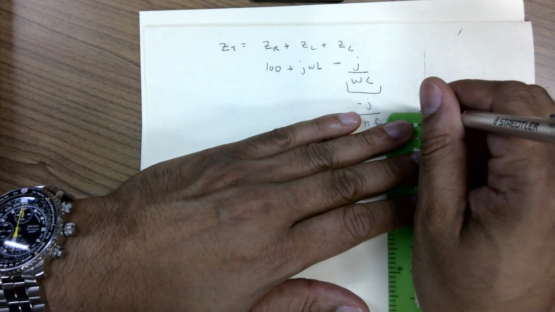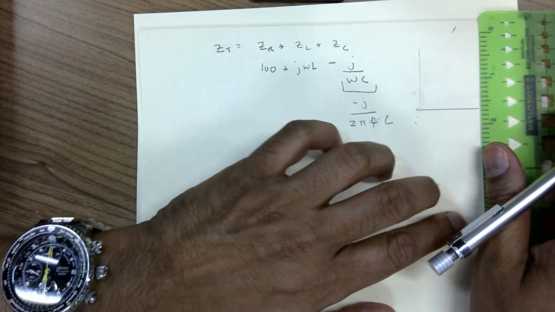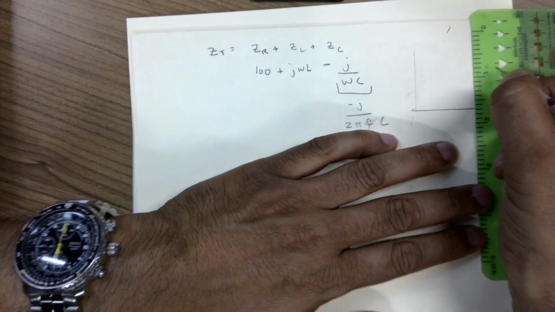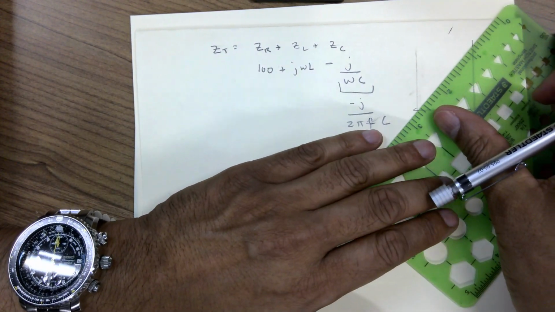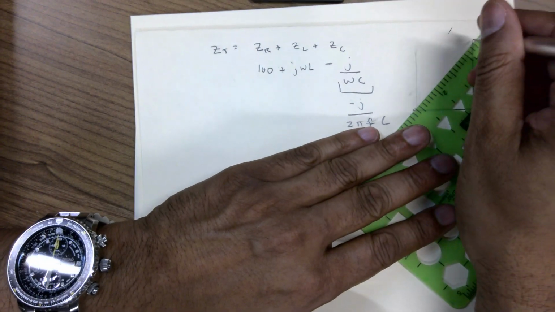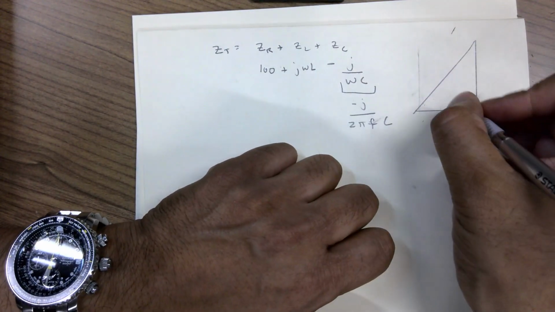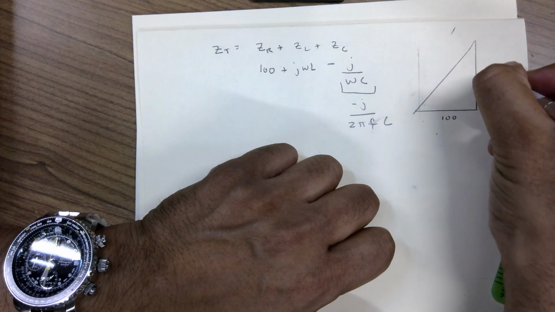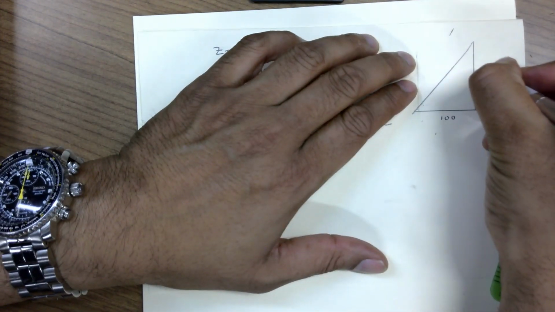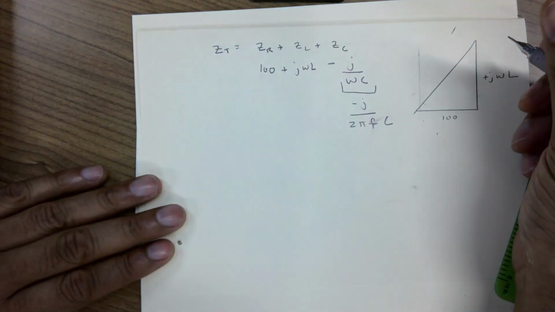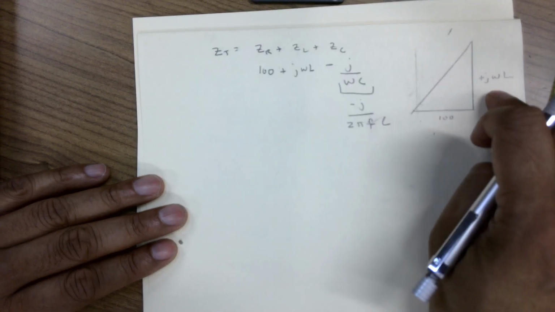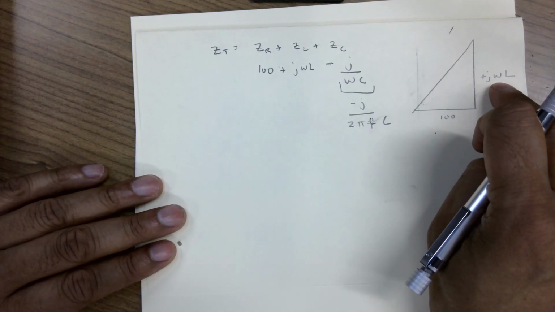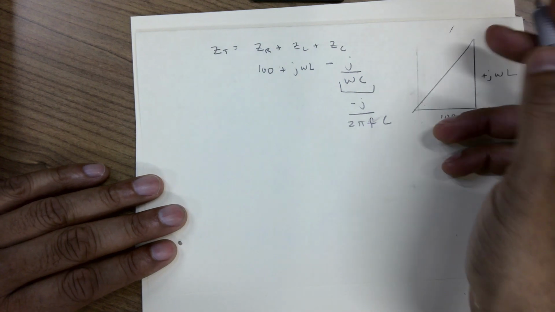I have my real component, my imaginary component, and then I have the angle. Let's just say this is 100 or whatever numbers, and this is plus j omega L. Now, obviously a minus j would have to reduce this one right here. I have to be able to reduce this angle.